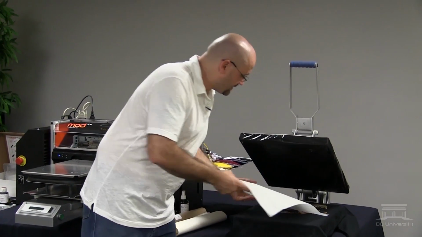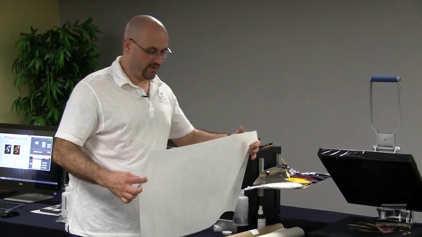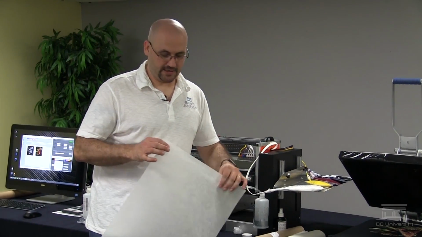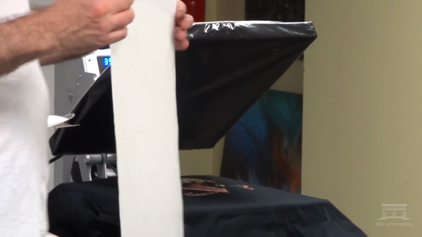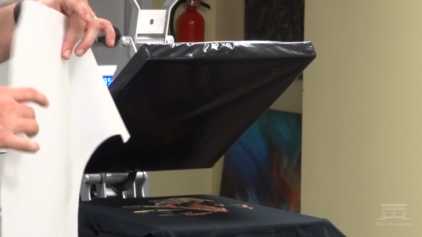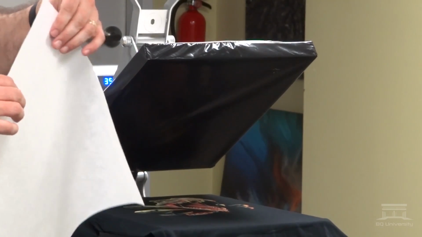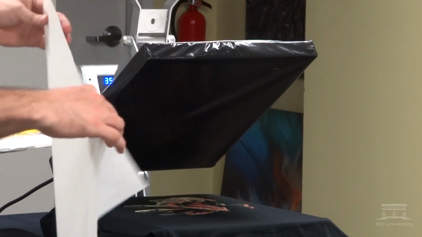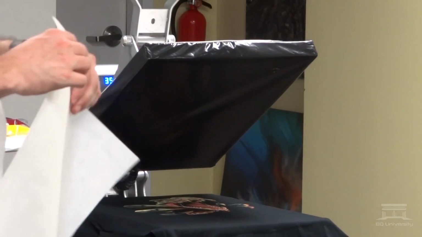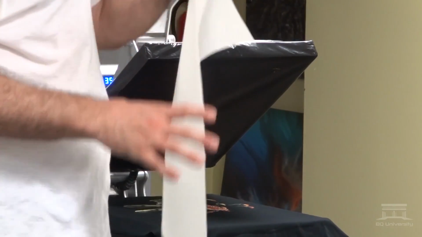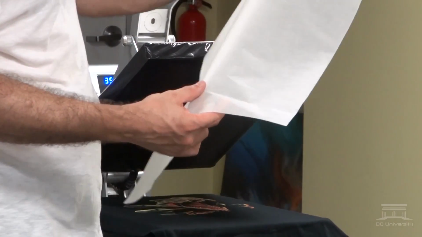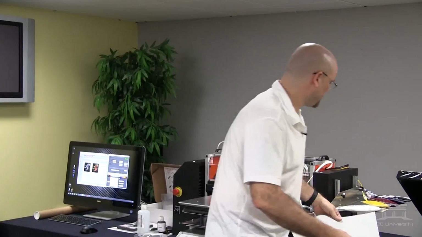Okay, so now that that's done, we'll go ahead and remove the paper. Now another note about the paper is if there are wrinkles in this paper at all, those wrinkles will transfer to the shirt and it'll be very difficult to wash out. So whenever you start to get wrinkles, we want to replace this.